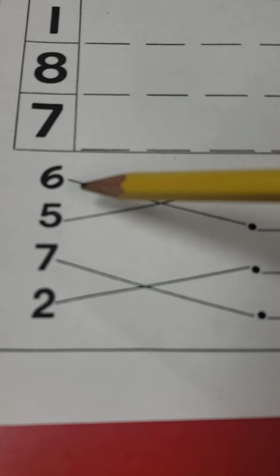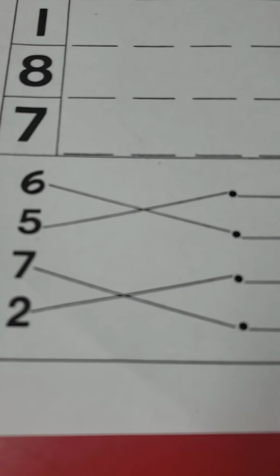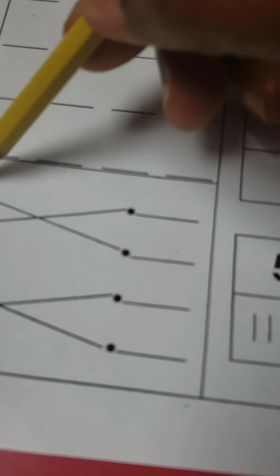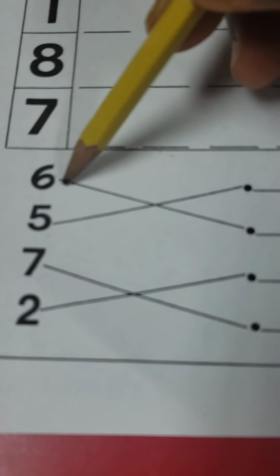So the next one is going to be the one that you've been doing since all these days. We have numbers written on this side. Then you're going to match each number to the space provided. Remember, use your pencil to trace it back to the line so that you don't make mistake. We have 6 is the first one. So I'm going to make 6 right here.